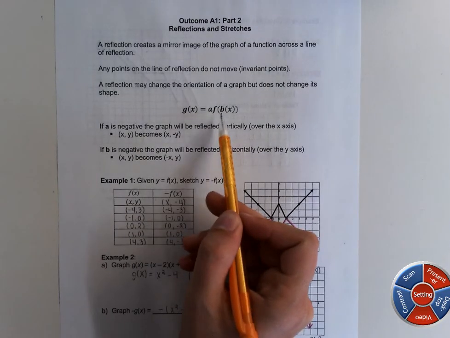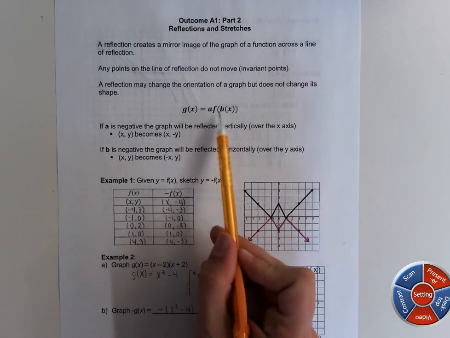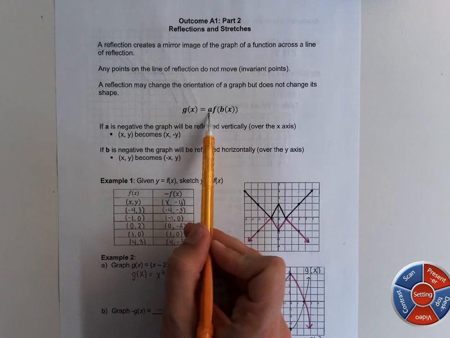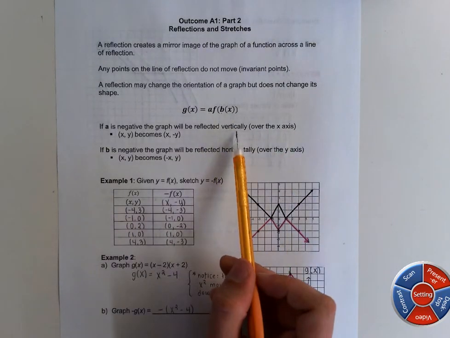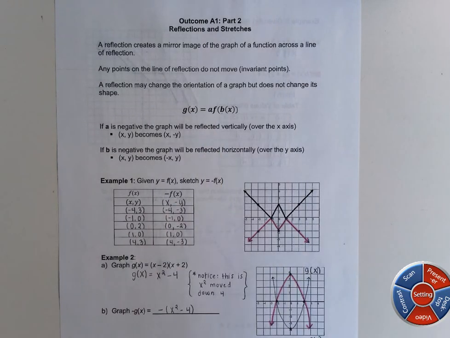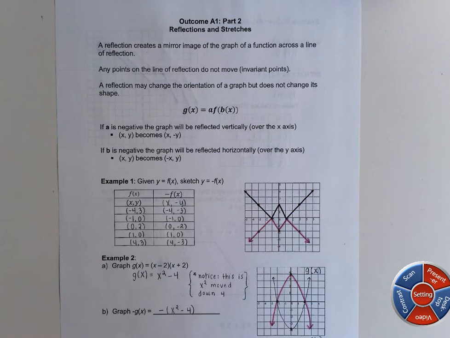You'll recall in the last video we were talking about the H value and the K value. In this video we're looking at the A value and B value. The A value is related to vertical reflections. This A value is going to determine if you reflect over the x-axis. If it's negative, that's when you will have a reflection. The B value is related to horizontal reflections, or a reflection over the y-axis. If it is negative, then the graph will be reflected horizontally.